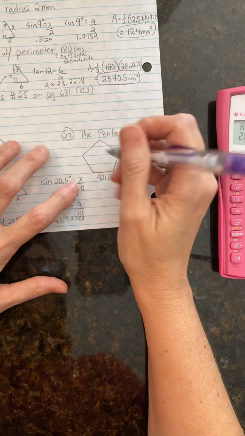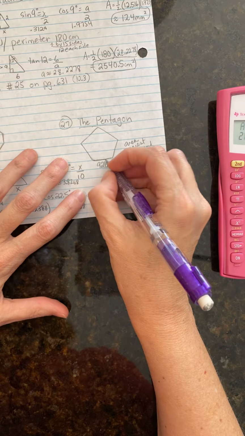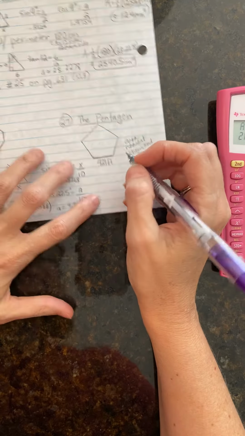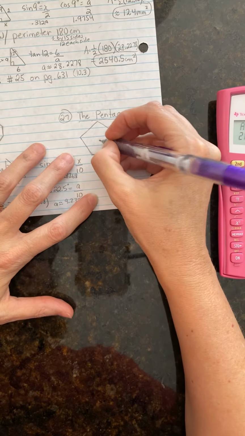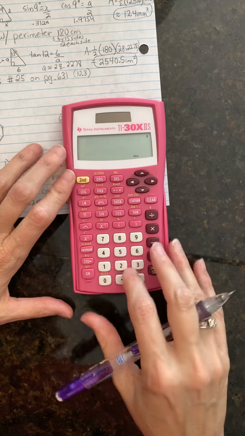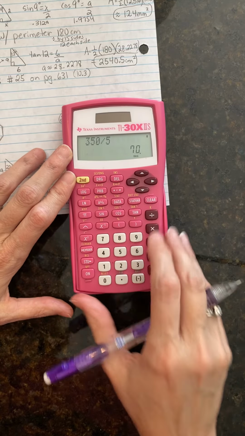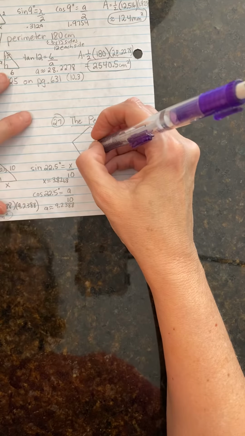Number 27, pentagon problem. It says the Pentagon, the one in Washington, has sides that are 921 feet long, and they want the area of it. So, drawing this triangle, calculating that central angle, 360 divided by 5, that gives you a 72-degree angle.